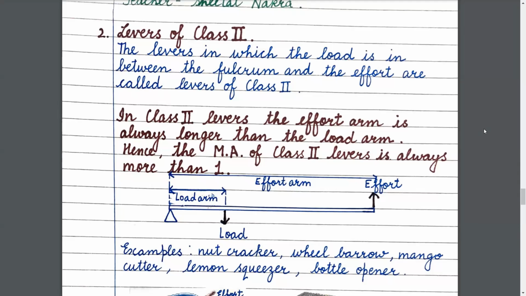In class 2 levers, the effort arm is always longer than the load arm. Hence, the mechanical advantage of class 2 levers is always more than 1.